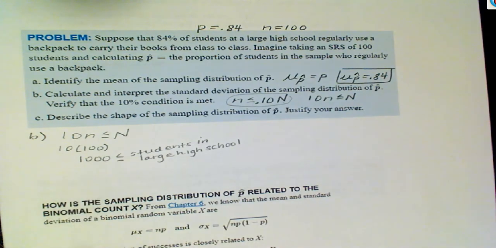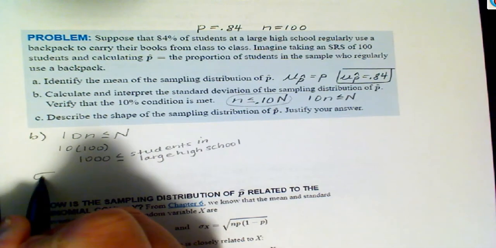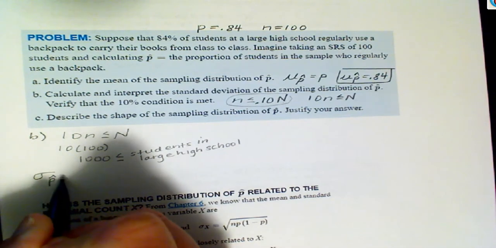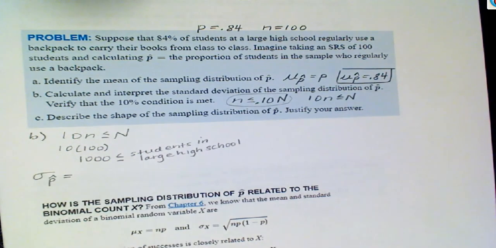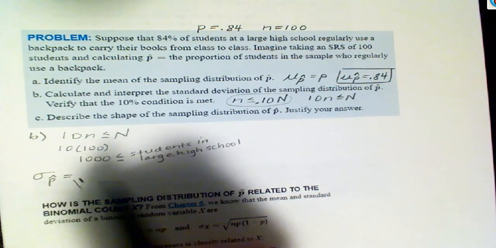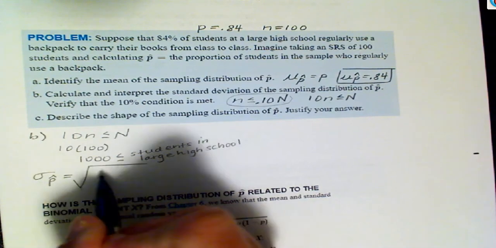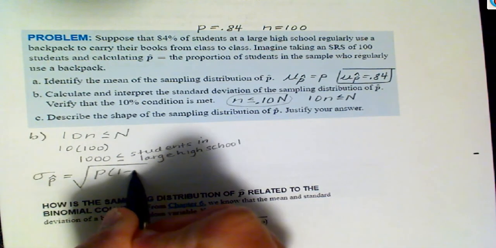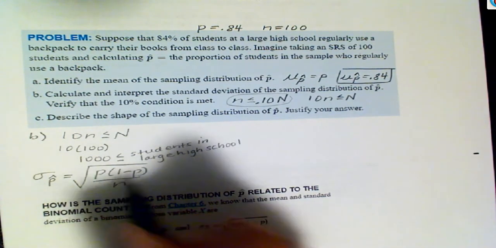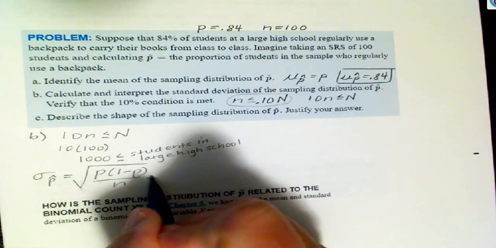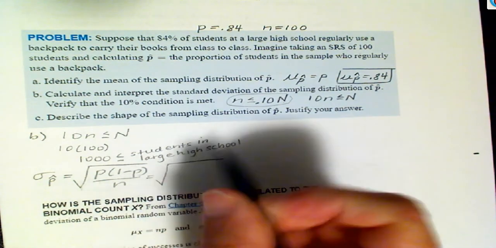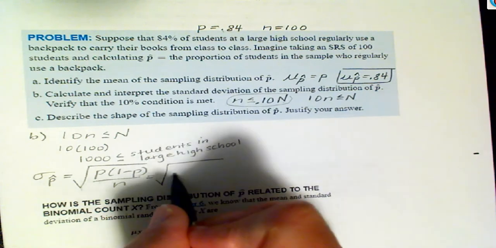Now, once that condition's been met, we're going to use the formula on the formula sheet to find our standard deviation. The formula says the square root of p times 1 minus p divided by n, and you just sub in. Our p is 0.84.